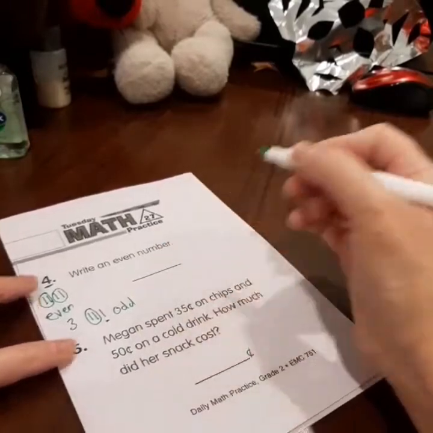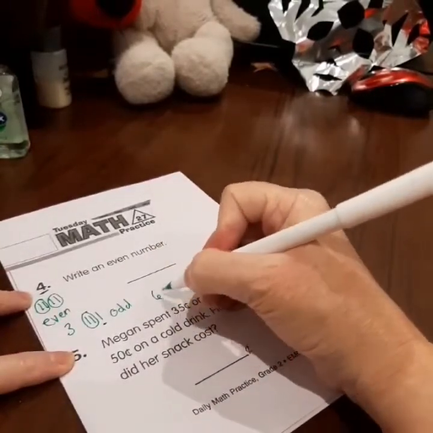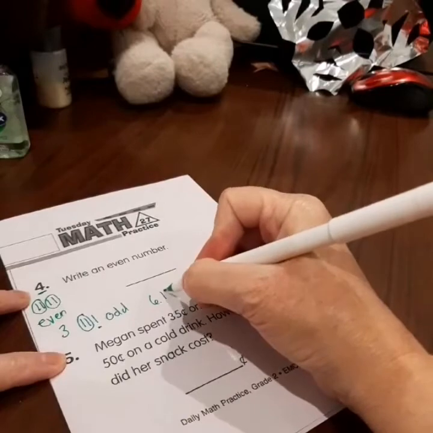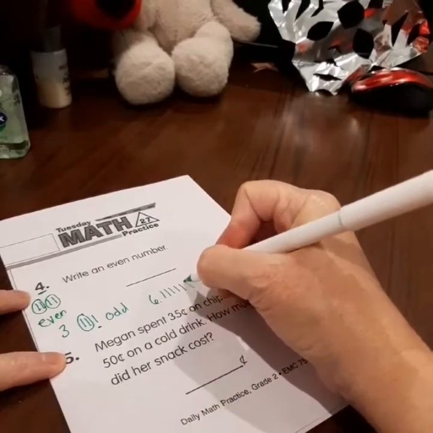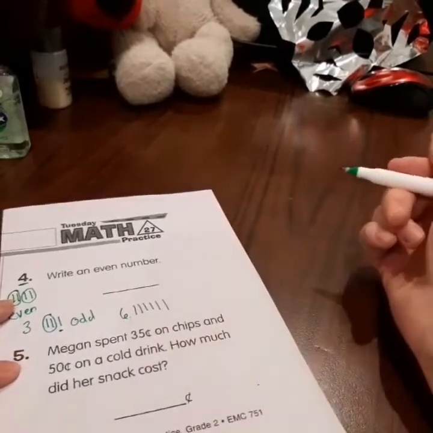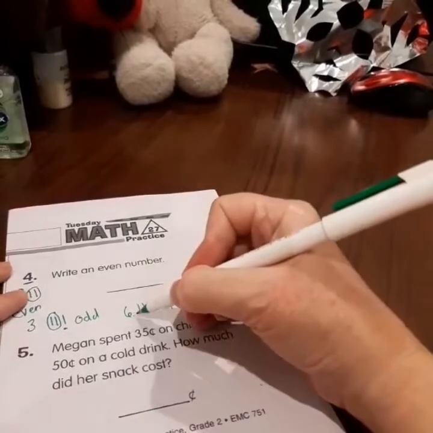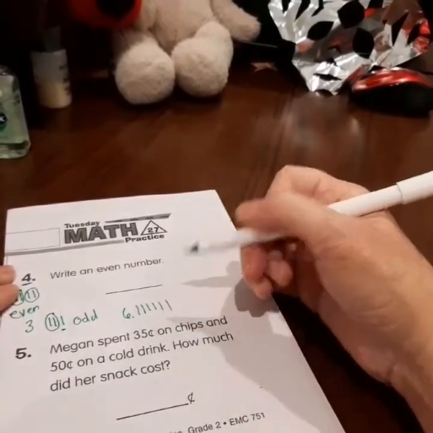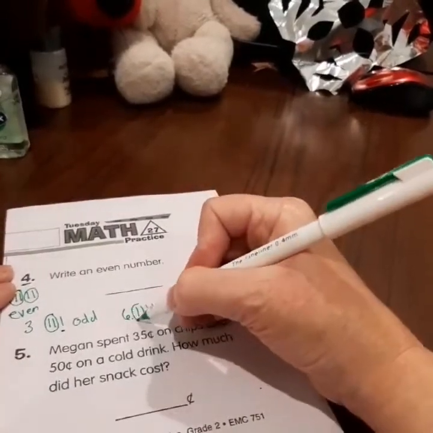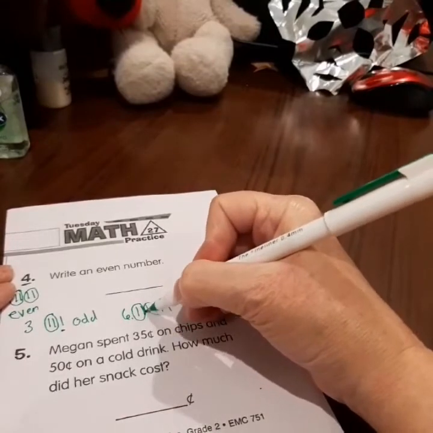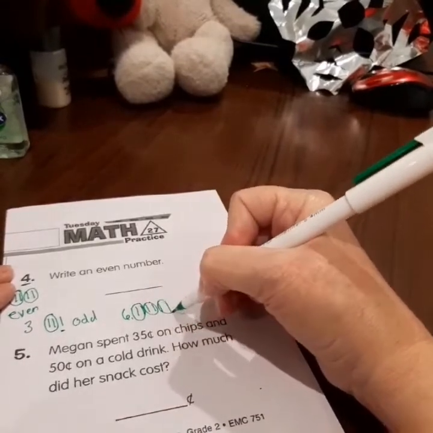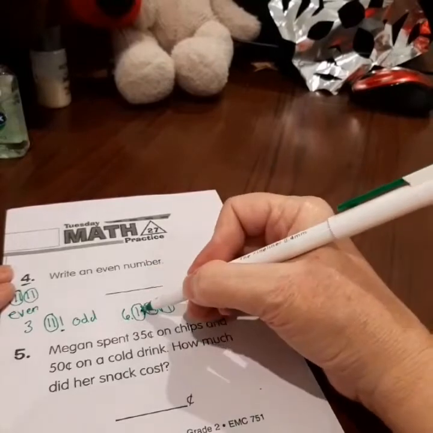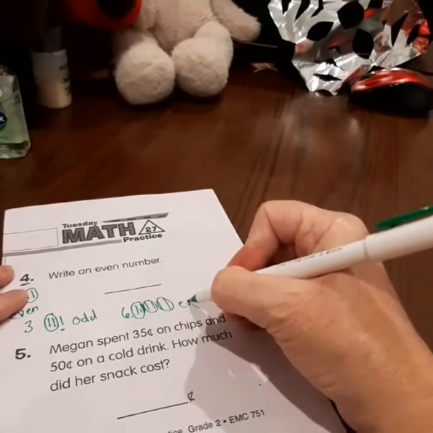Okay, let's do 2 more numbers. Let's do 6. 1, 2, 3, 4, 5, 6. These are not tally marks. I'm just having lines to represent the number 6. Can I break this up into pairs of 2 with nothing left over? There's 1. There's 1. And there's 1. Yes. So this is an even number.